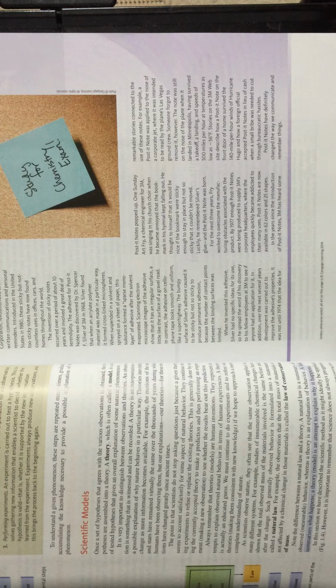For instance, the motions of the sun and stars have remained virtually the same over thousands of years, during which humans have been observing them. But our explanations, our theories for these motions have changed greatly since ancient times. The point is that scientists do not stop asking questions just because a given theory seems to account satisfactorily for some aspect of natural behavior. They continue doing experiments to refine or replace the existing theories.